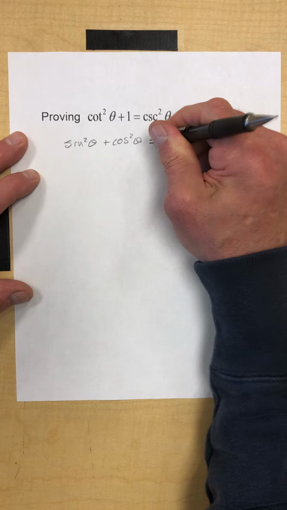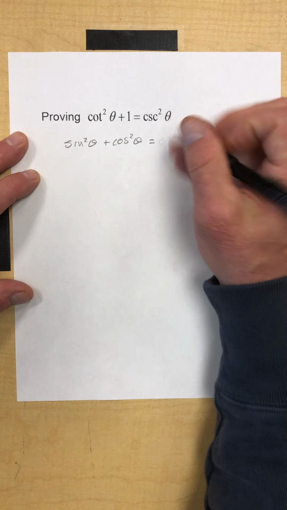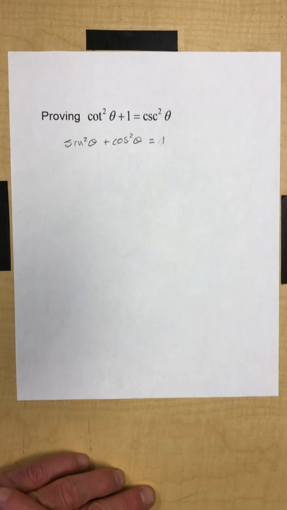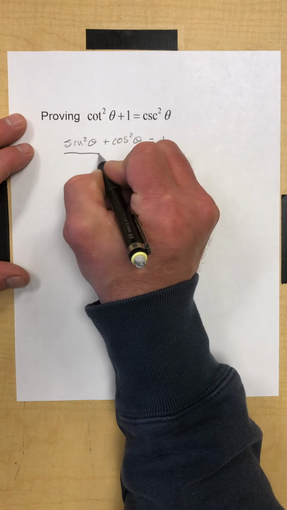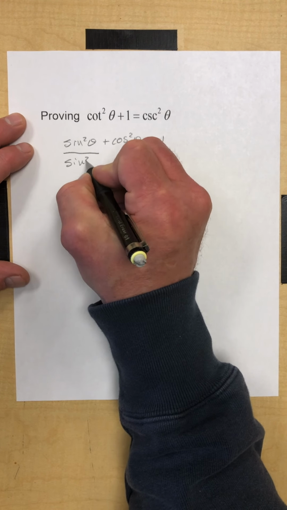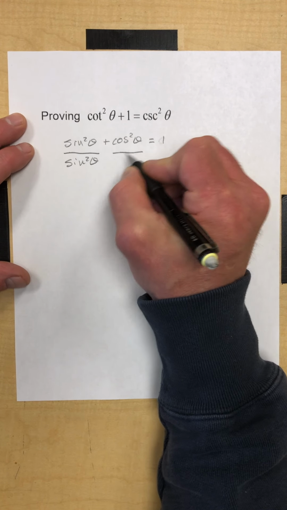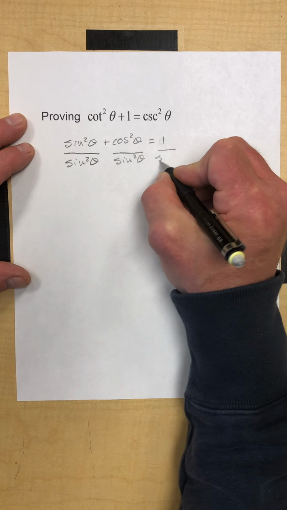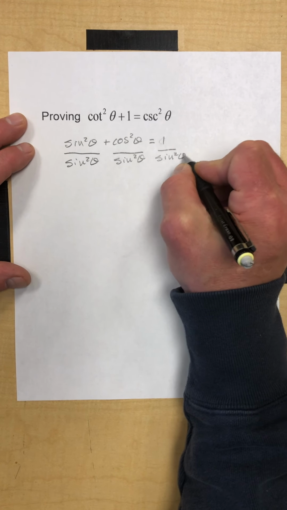My fault, I'm copying down this from up above, which I shouldn't be doing. So if I divide everything by sine squared, divide here by sine squared theta, divide here by sine squared theta, and divide there by sine squared theta.